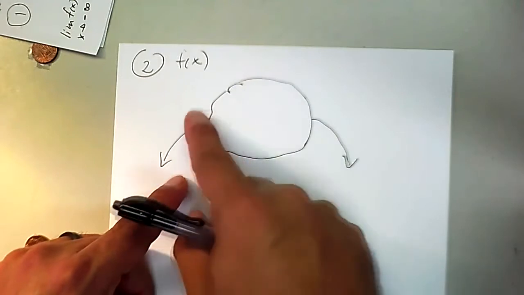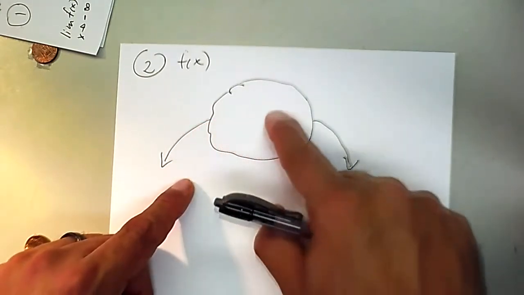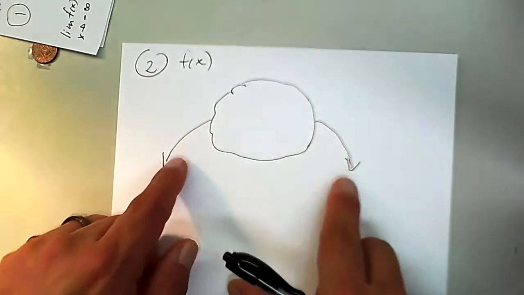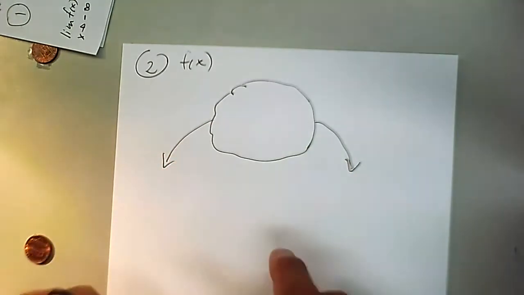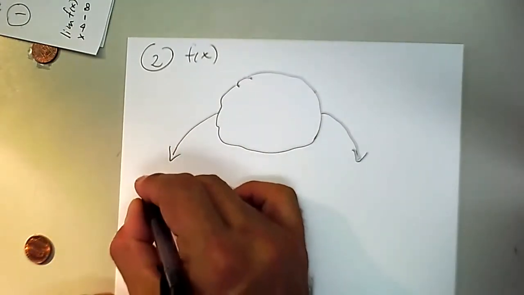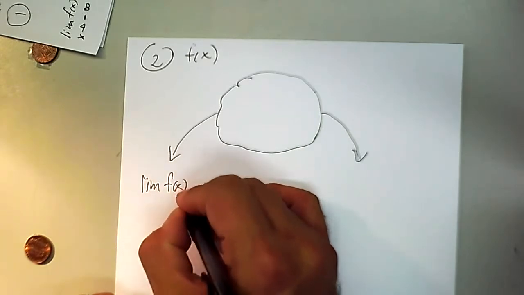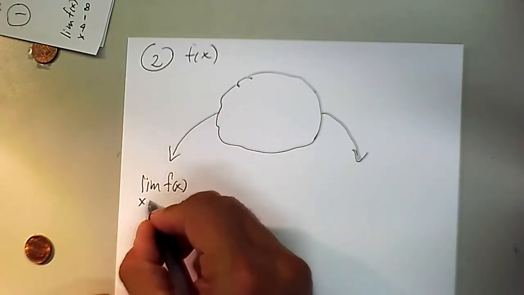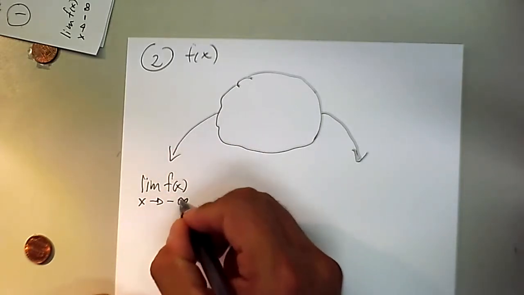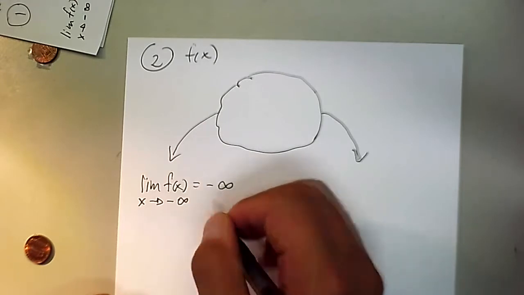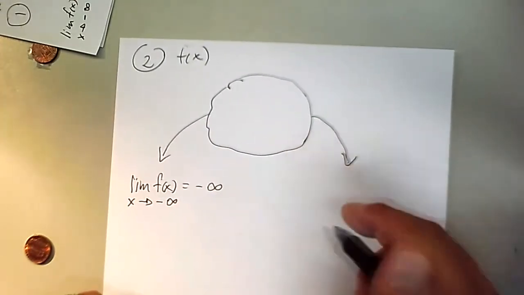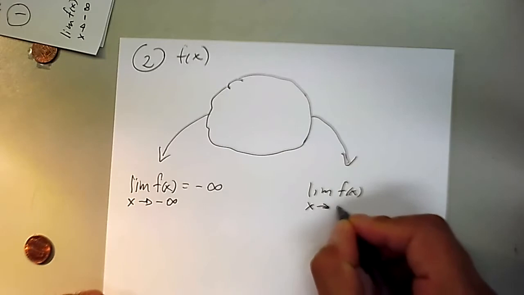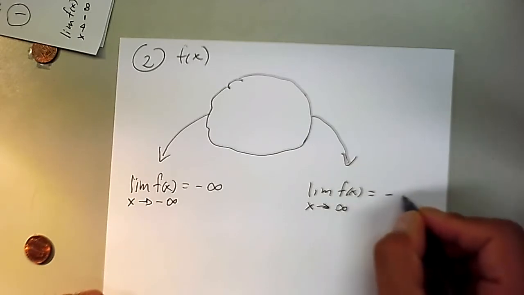You could have vertical asymptotes, or the function could be waving up and down. It doesn't matter. But eventually, if the behavior stabilizes and becomes this kind of behavior, the way we describe this is the limit of the function. So we have to have all of those parts in it: as x goes to the far left is down. So left down. The limit of the function as x goes to the far right is also down.